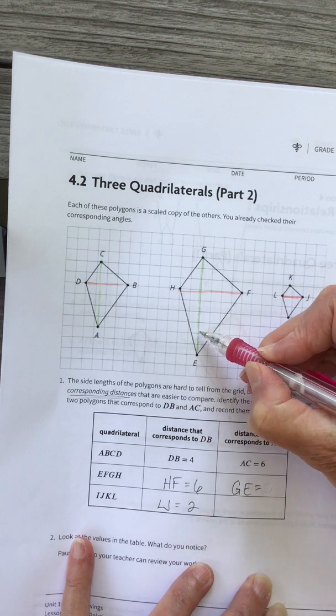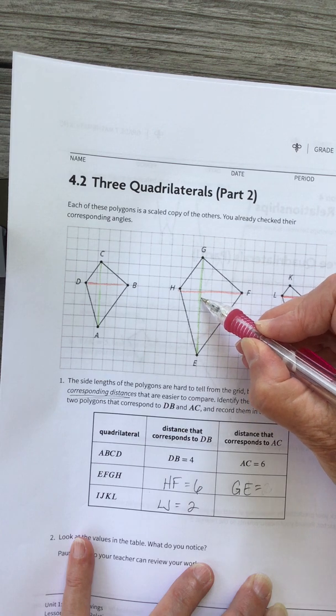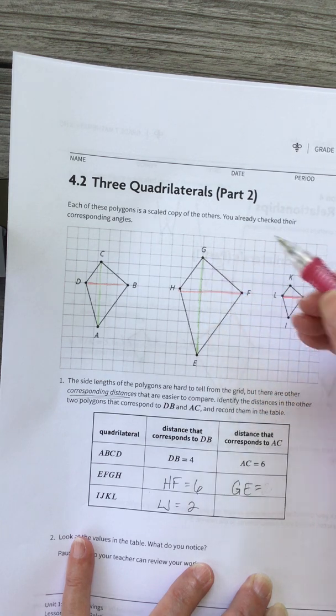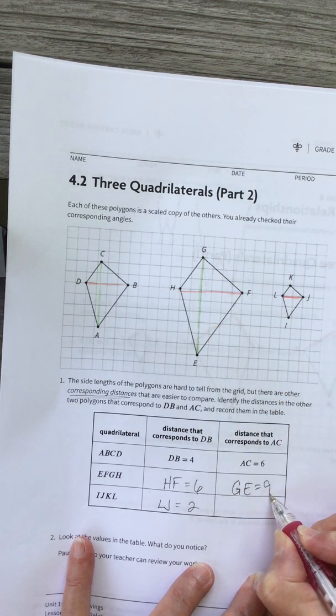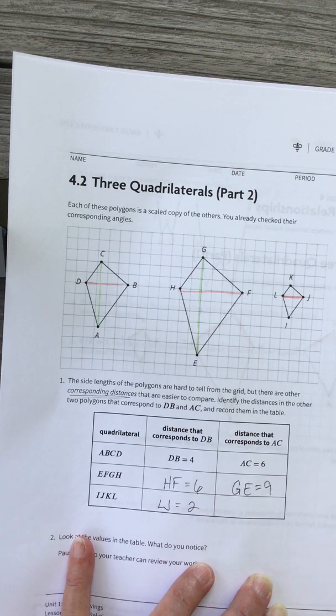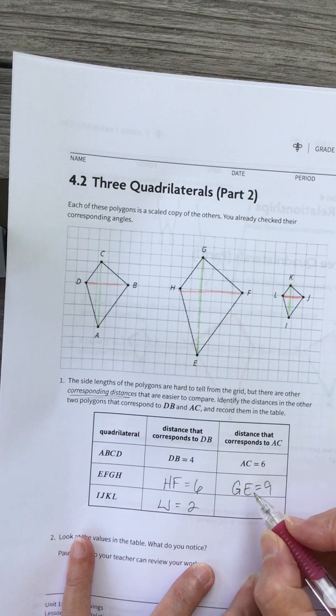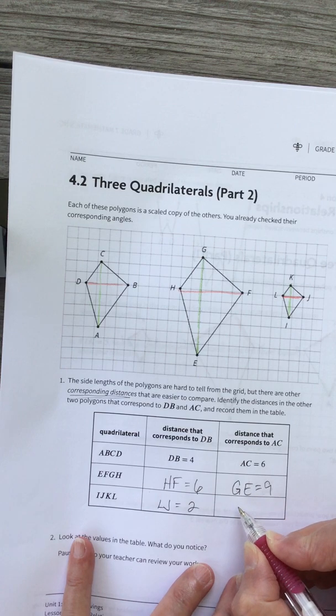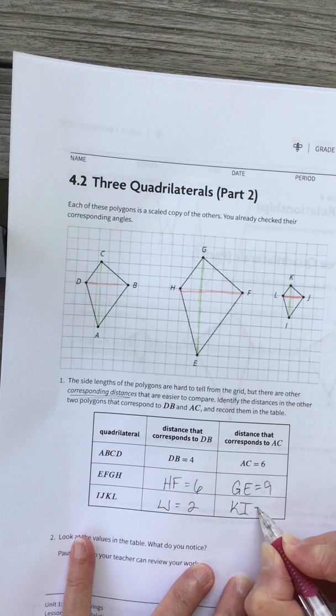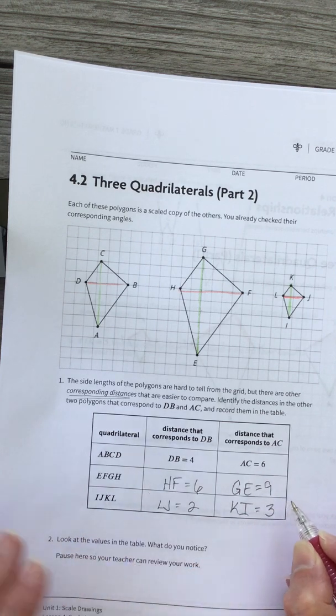And that is 1, 2, 3, 4, 5, 6, 7, 8, 9 units long. And then what corresponds on our little guy over here? This line right here, and it's 1, 2, 3 units. So that would be KI, and that is 3 units.